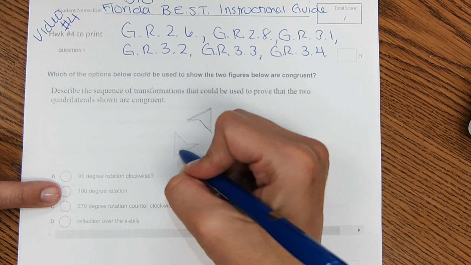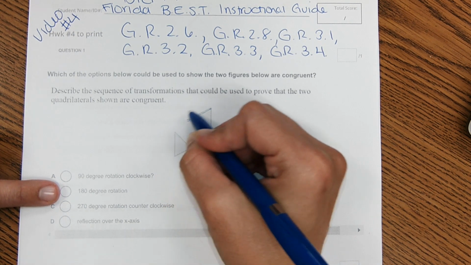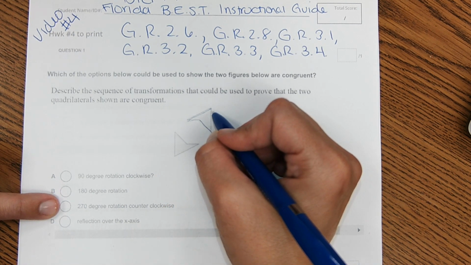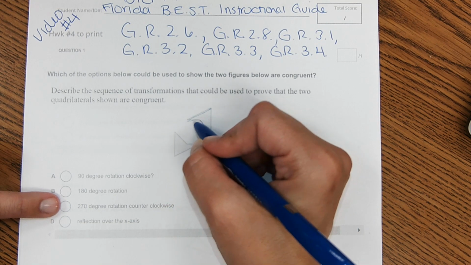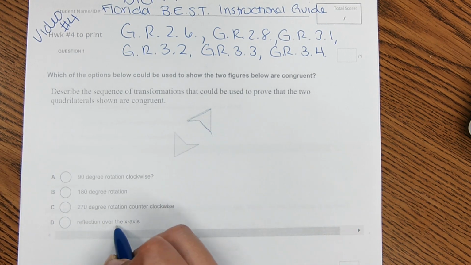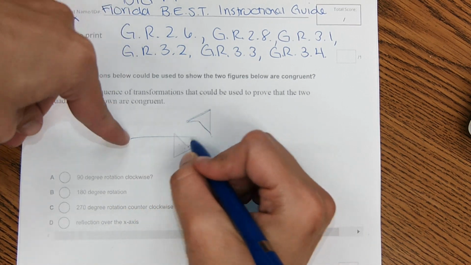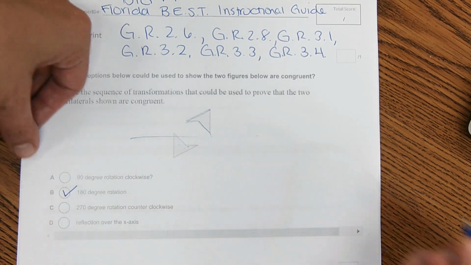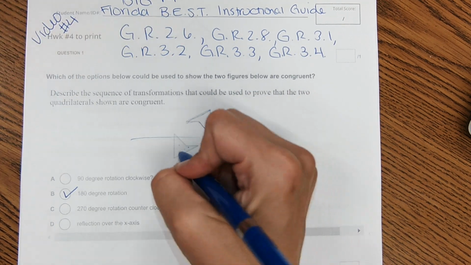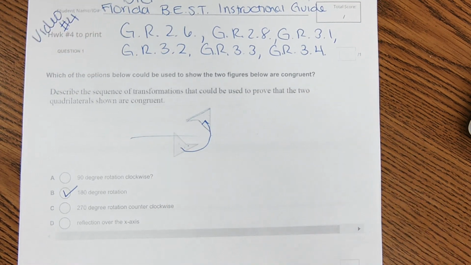180-degree rotation. Yes, I believe that is it. 270-degree rotation counterclockwise. No. Reflection over the x-axis, so the x-axis would be like this. No, that wouldn't quite reflect it over here. So 180-degree rotation is our best answer, and that would map it right onto that one.